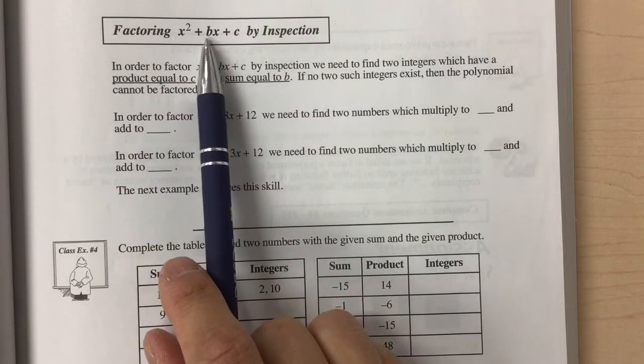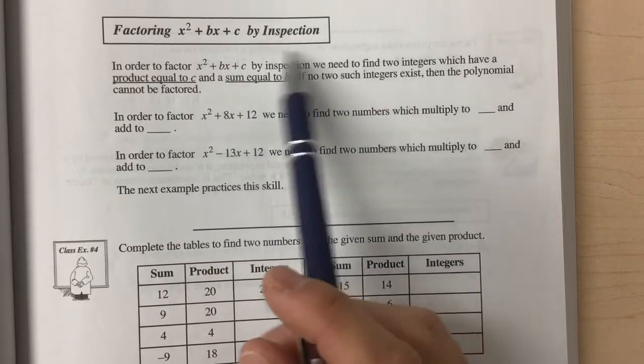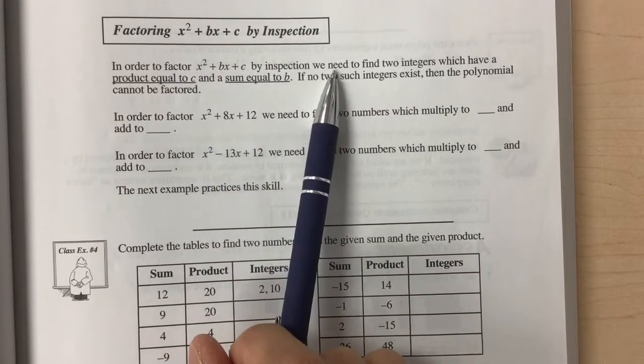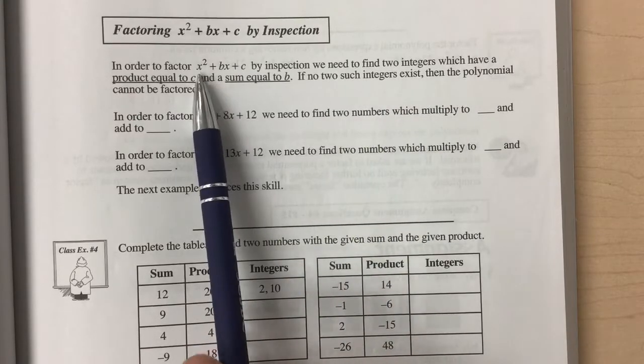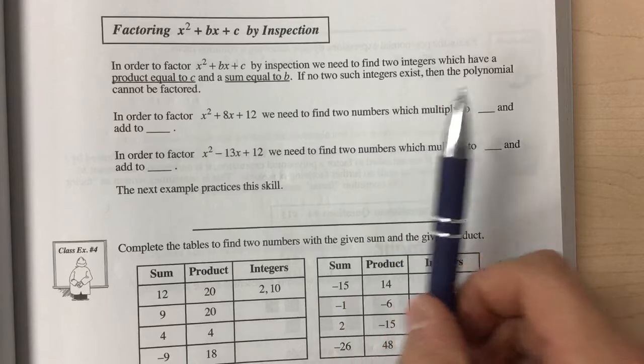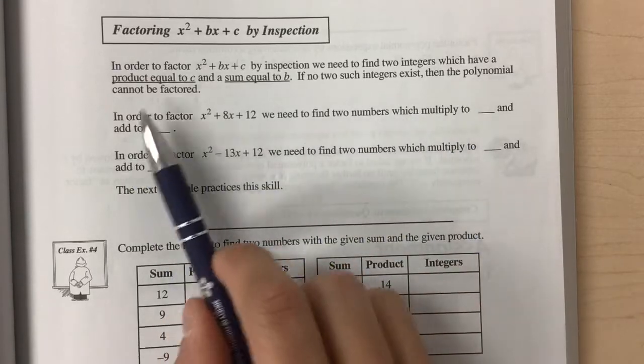Factoring x squared plus bx plus c by inspection, that's actually what we just did. In order to factor this by inspection, we need to find two integers which have a product equal to c and a sum equal to b. And if no two such integers exist, then the polynomial cannot be factored.